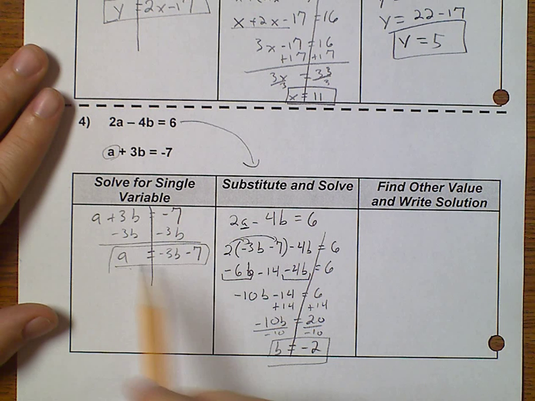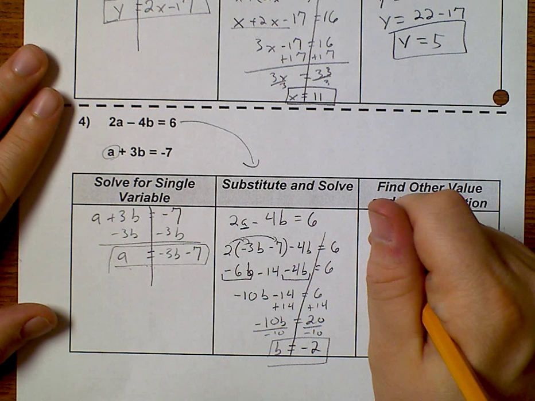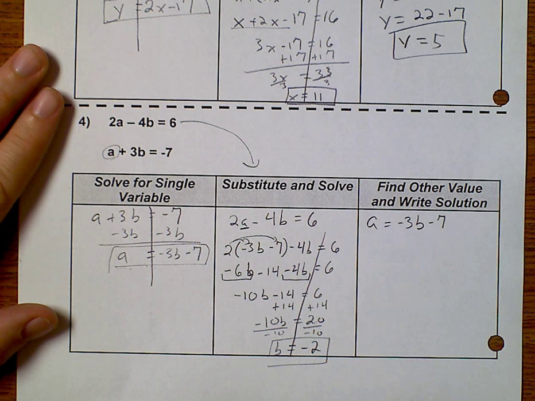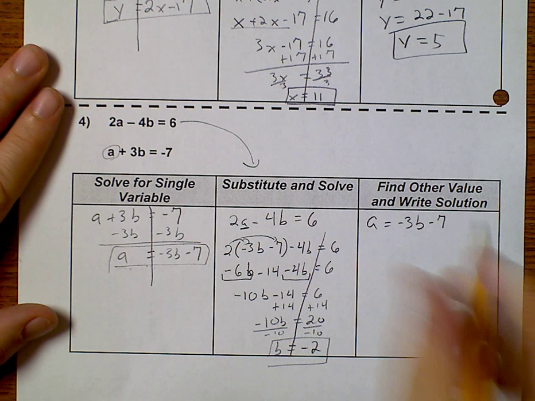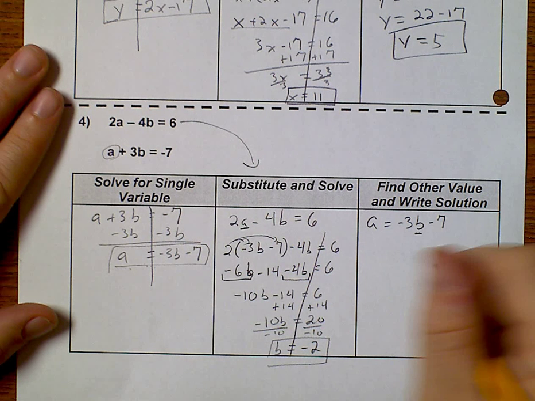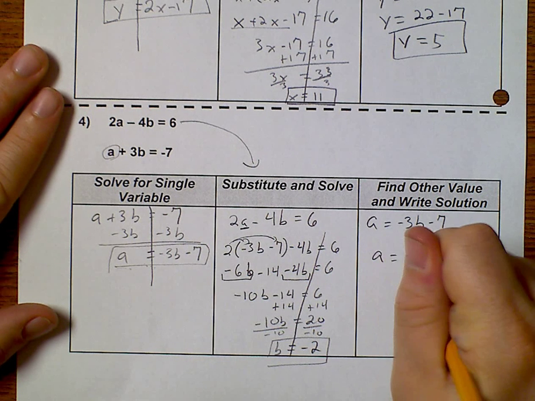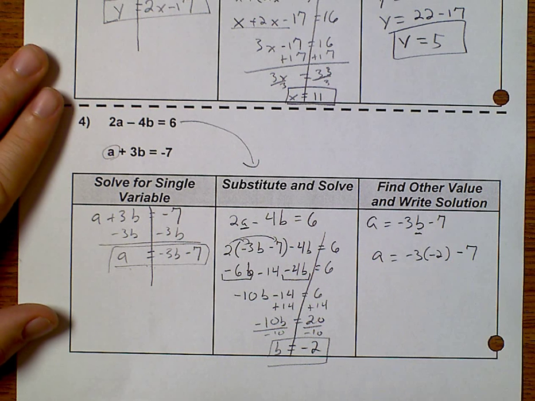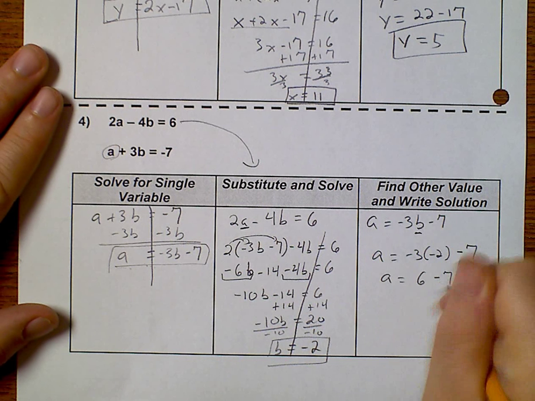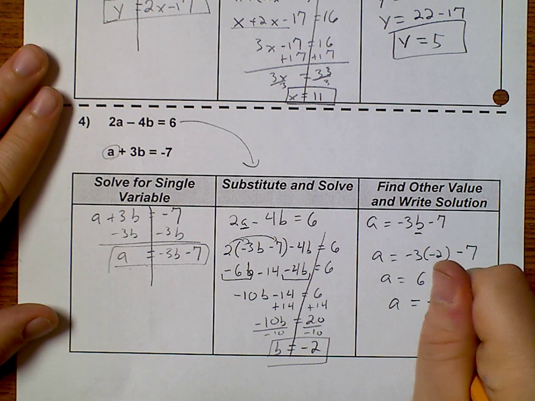Come back, rewrite my original: a equals negative 3b minus 7. Now I'm going to substitute that b with negative 2. So a equals negative 3 times negative 2 minus 7. So a equals 6 minus 7, which means that a equals negative 1.